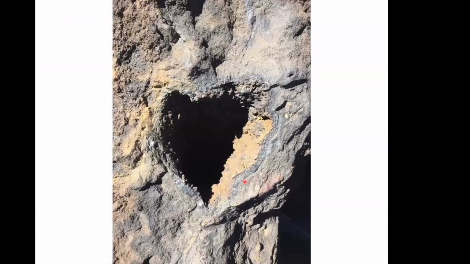Among the things also at Laco that has intrigued people is the presence of these vesicle pipes. So here's one, probably one of my favorite vesicle pipes, because it has the shape of a heart. So if you ever question whether or not God loves geologists, this tells you that she does.